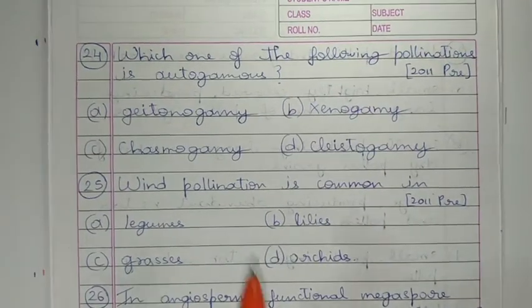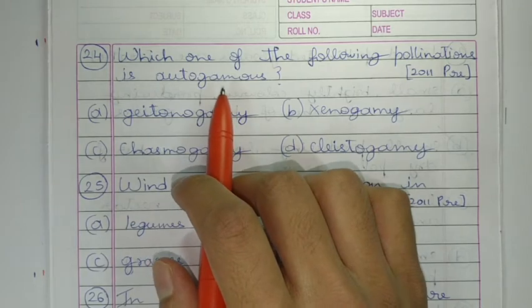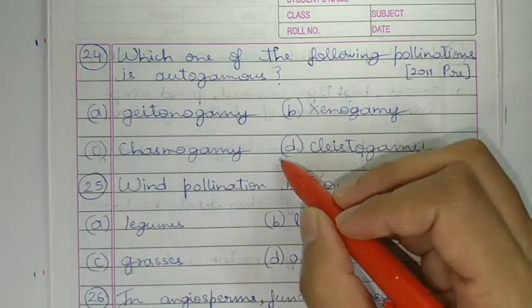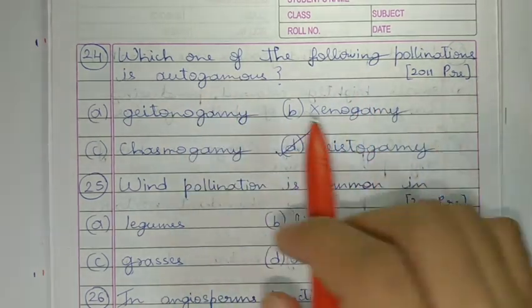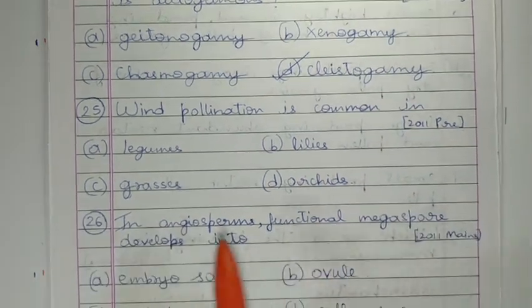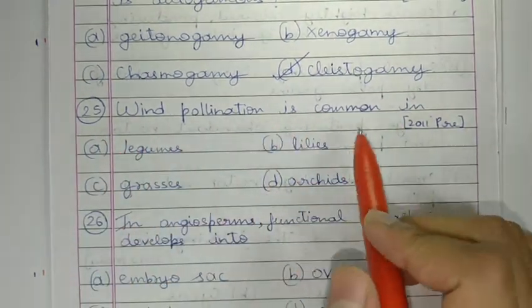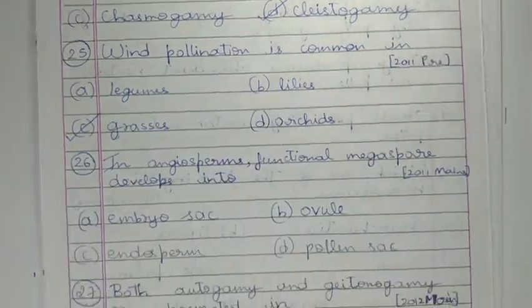24. Which one of the following pollinations is autogamous? Option D, cleistogamy. 25. Wind pollination is common in grasses, option C. 26.